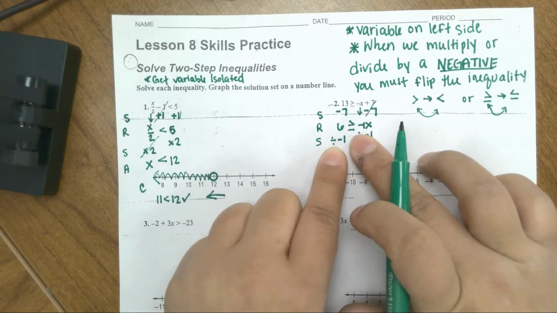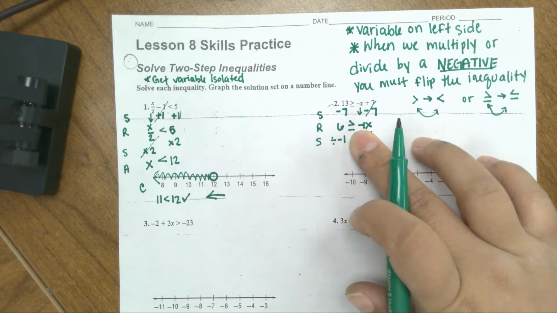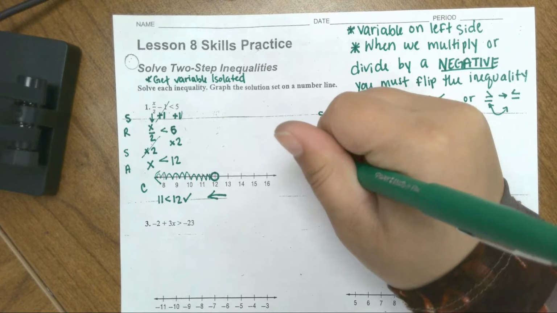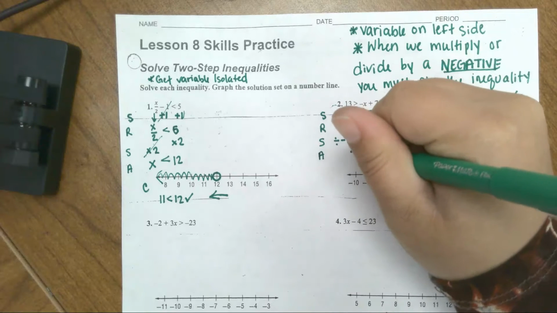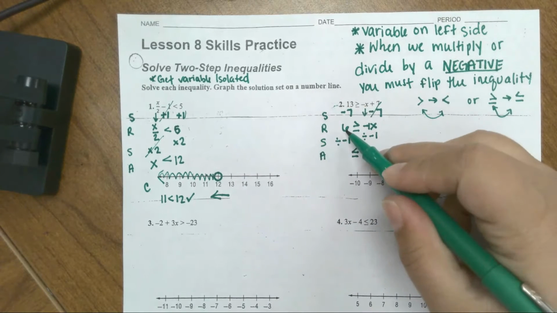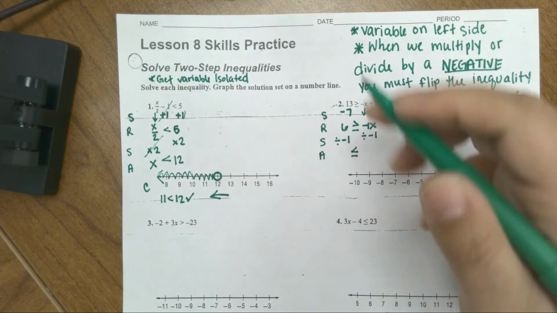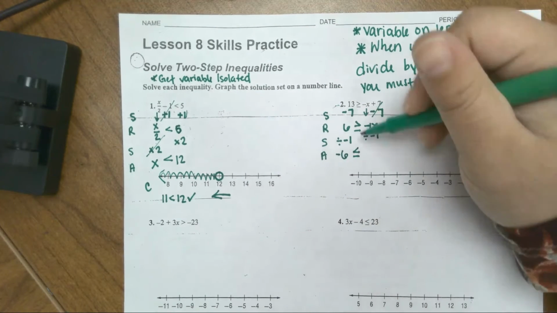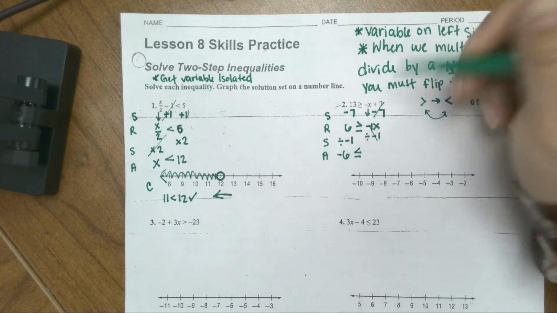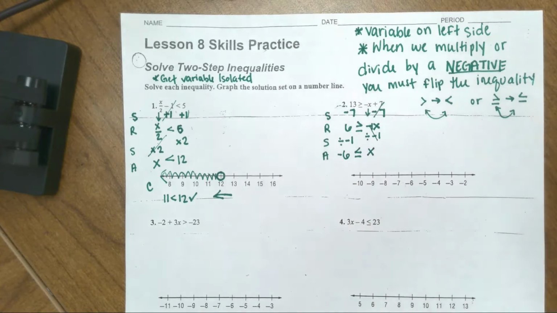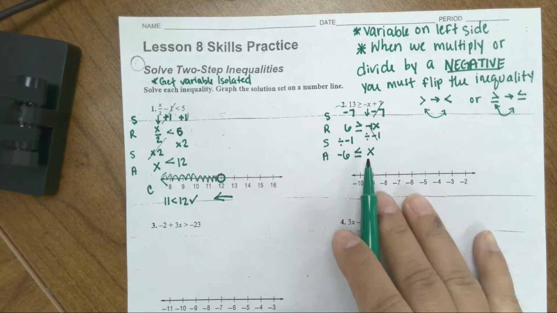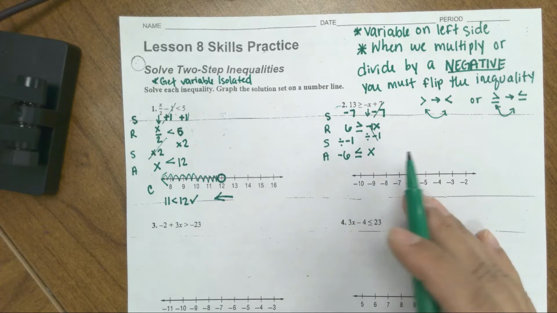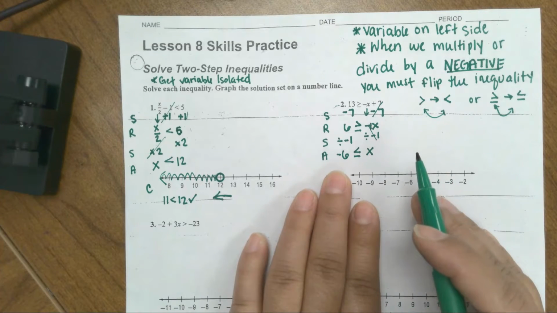So here we have a greater than or equal to. So now it's going to change to less than or equal to. 6 divided by negative 1 is negative 6. Negative 1 divided by negative 1 cancels out to give us that positive x. Okay? So our variable is now on the right-hand side. So I'm going to keep that as my answer because that is correct.